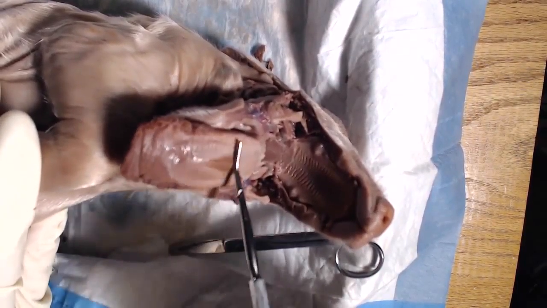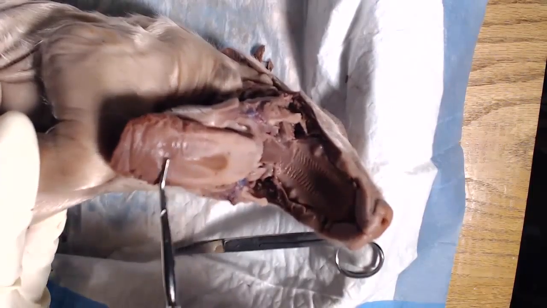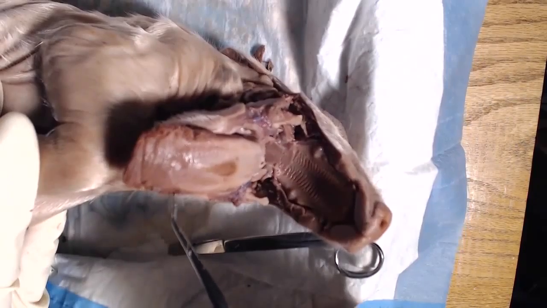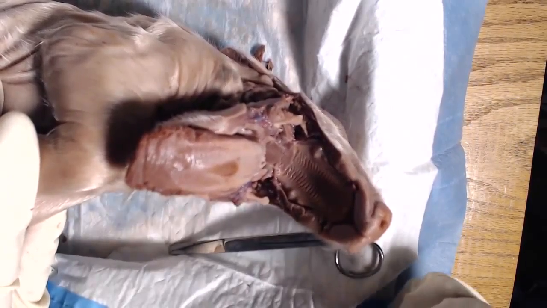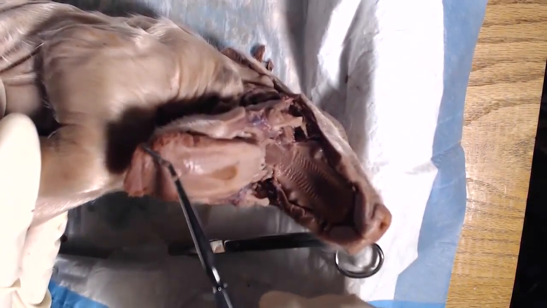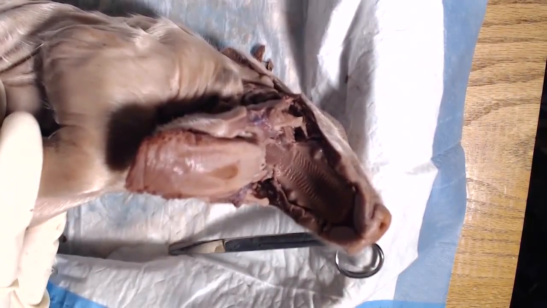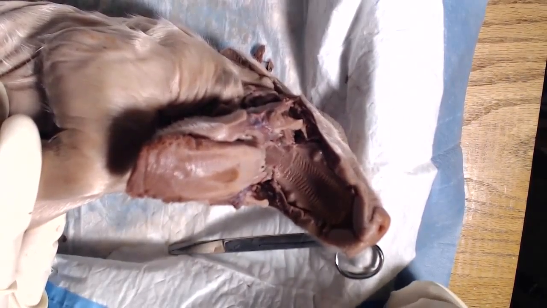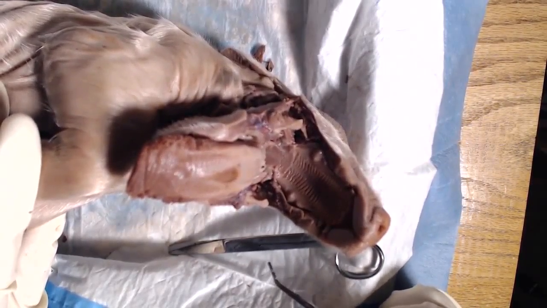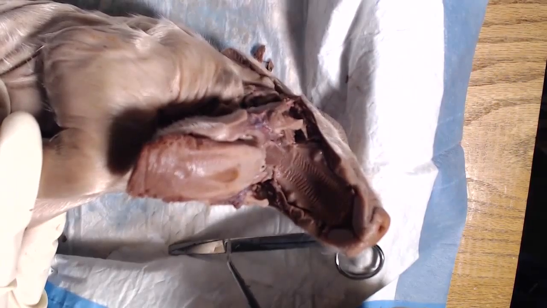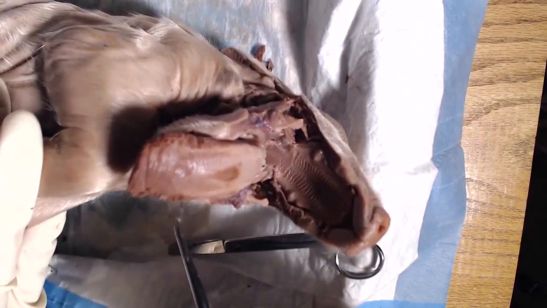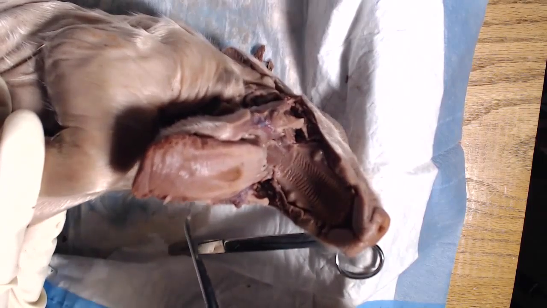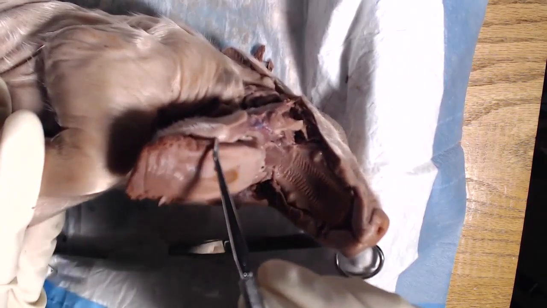All right, and also we have this large structure here, which is the tongue, of course. And you can see little bumps on the tongue, which are the lingual papillae. These lingual papillae contain taste buds most of the time, except for the one specific kind that does not contain taste buds, which is the filiform kind. So try to identify these little bumps, these lingual papillae, on the tongue of your pig.